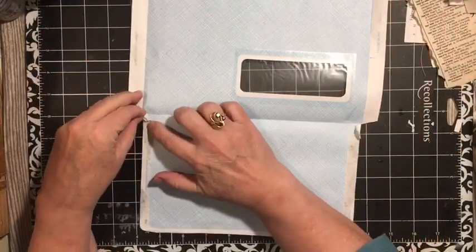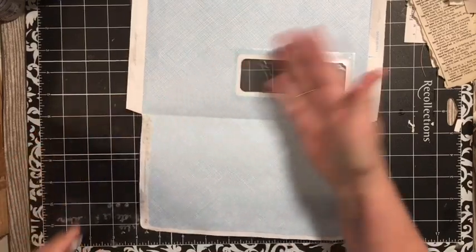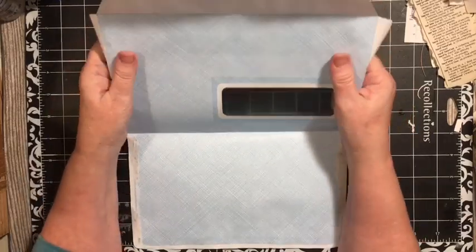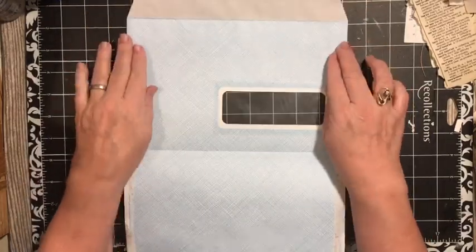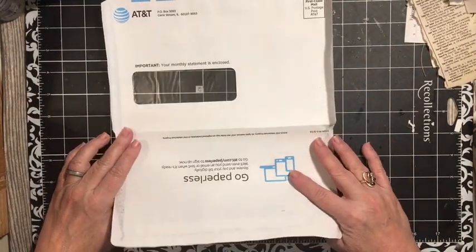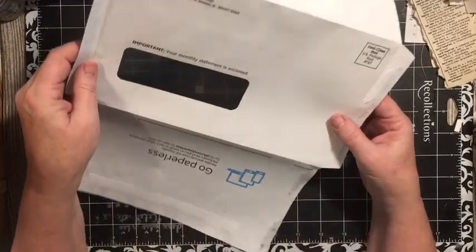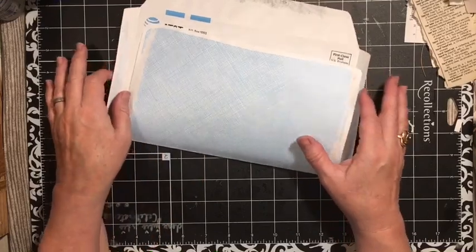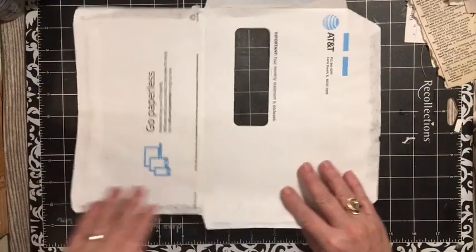So here we go. We have deconstructed our envelope. A couple things you can do with a deconstructed envelope. One of them is you can take it and make it a template and make more envelopes. We're not doing that today. Now I'm going to reconstruct it, but I'm going to be reconstructing it differently. The natural thing is to put it back together like it was. We're not going to do that. We're going to turn it this way.